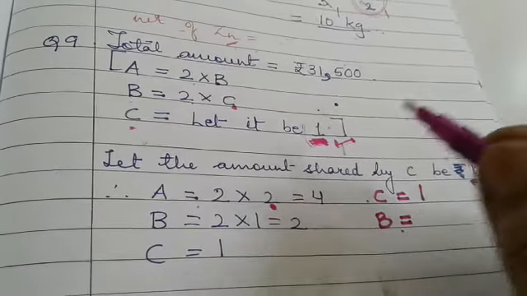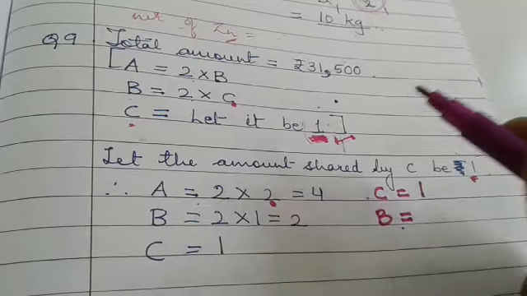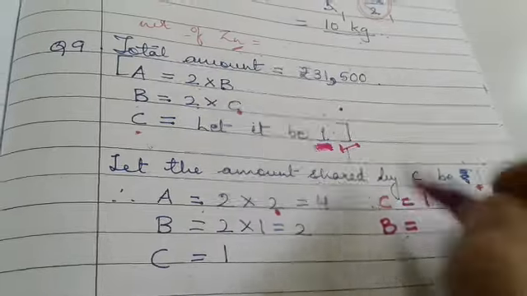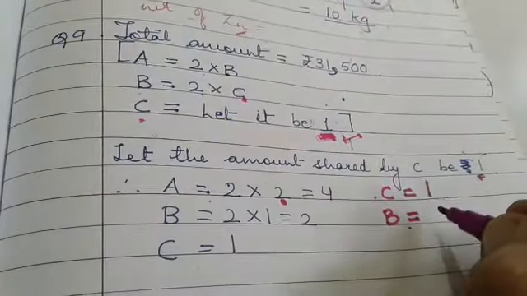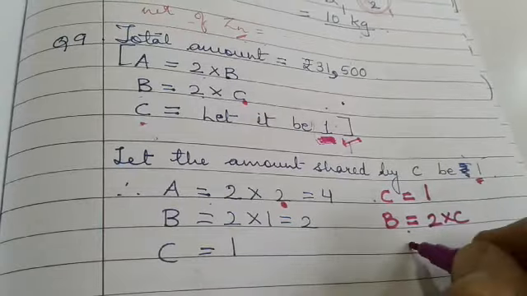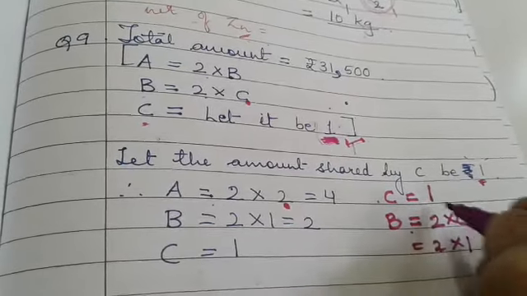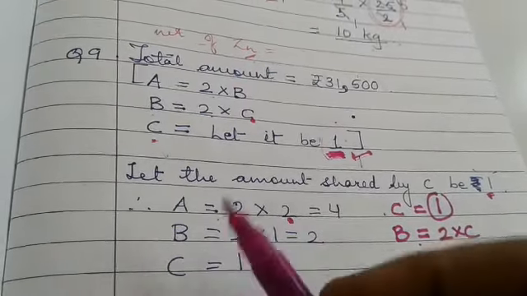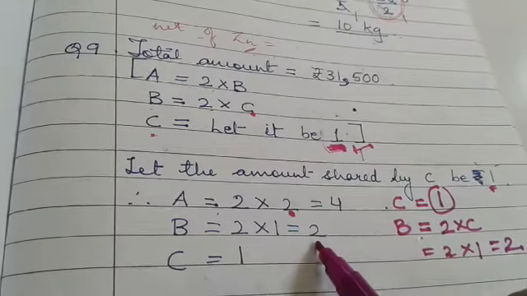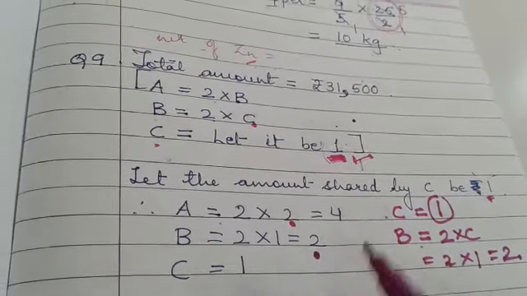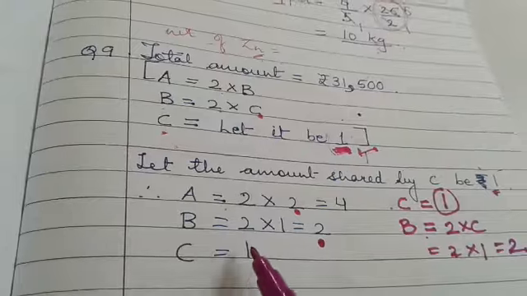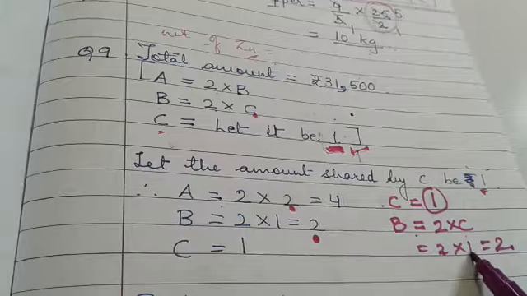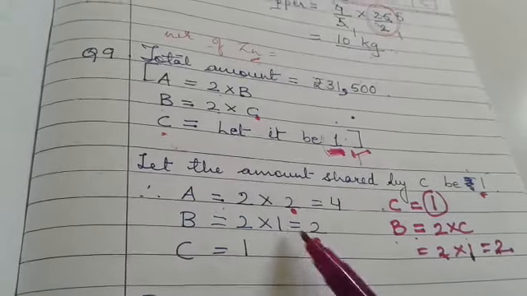Because instead of A, B, C, we will be doing it as C, B, A, because the values are given in that way. So let C be 1. What is B given? B is twice of C. So twice of C means 2 multiplied by C. C is 1, which is equal to 2. So that's the reason why B is written here as 2. I hope you have understood. C is 1 and B is twice of C. So since C's value is 1, 2 ones are 2. So B is equal to 2.